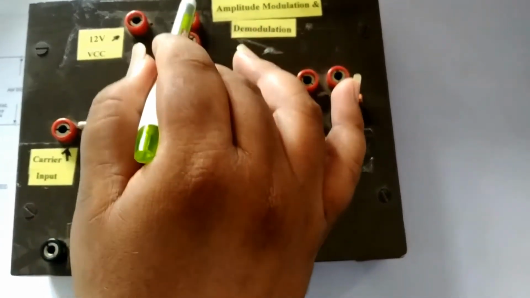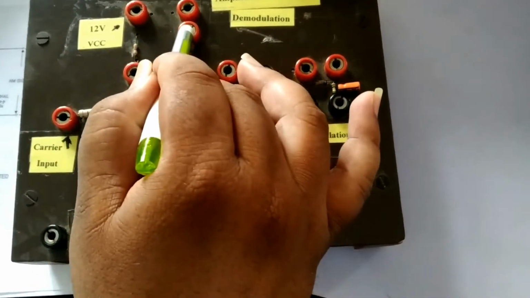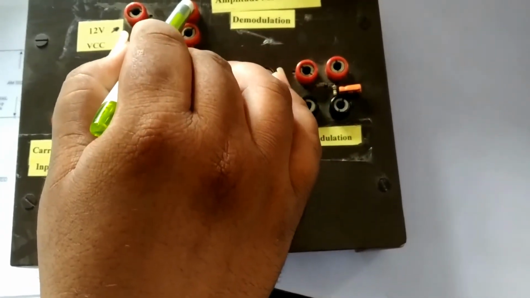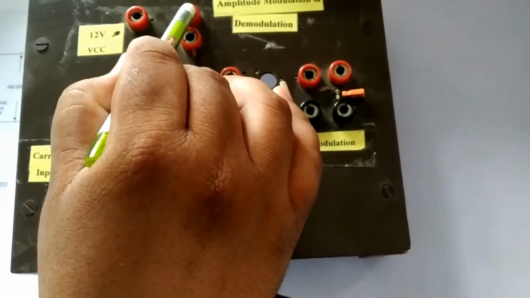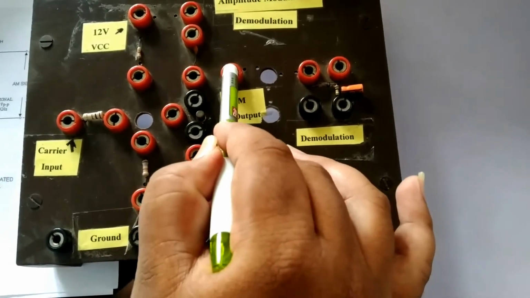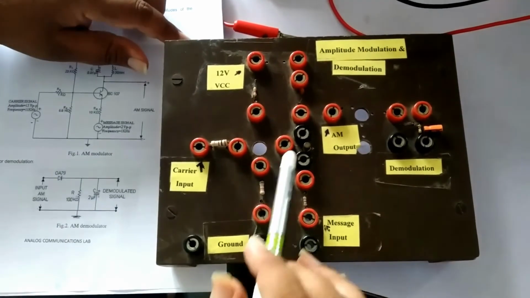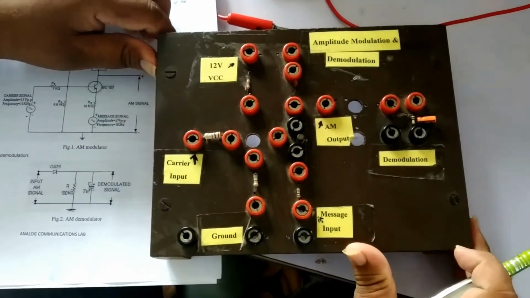However, the power supply pin is connected to both R1 as well as the capacitor, and we have to apply the power supply externally through the regulated power supply, RPS. With that, here at the collector side we can collect the amplitude modulated wave. Now I will explain the procedure for the connections, and after that we'll do the experiment.